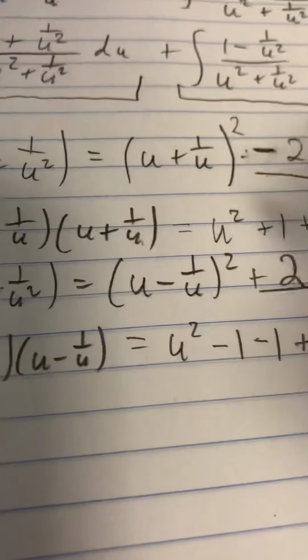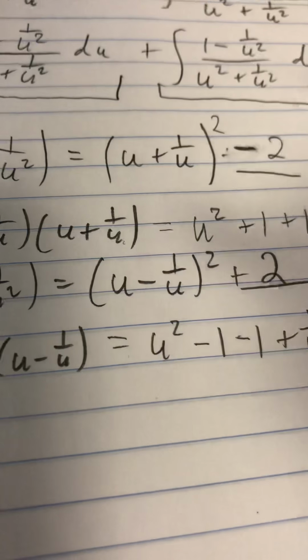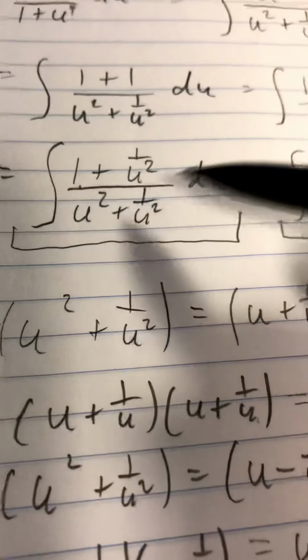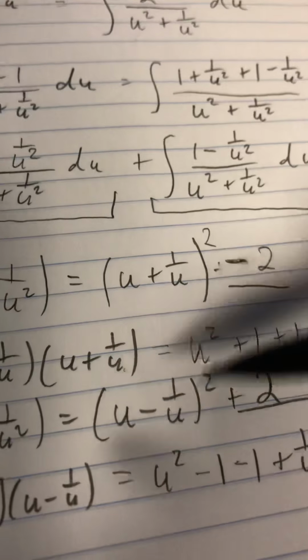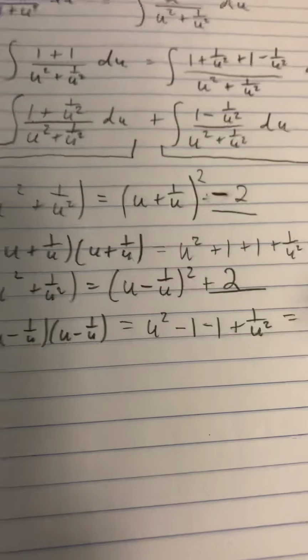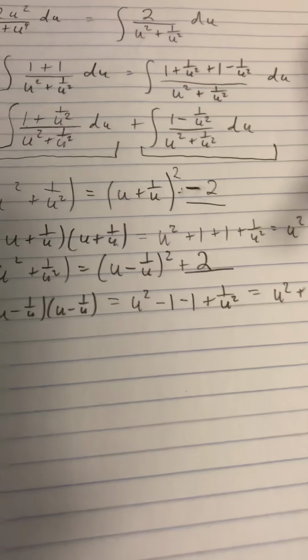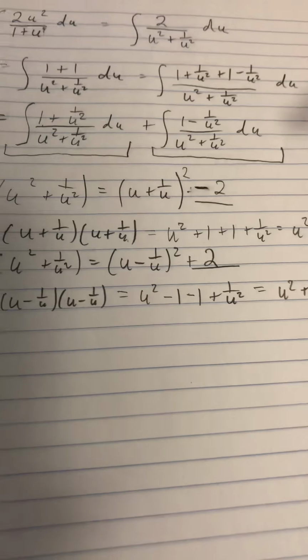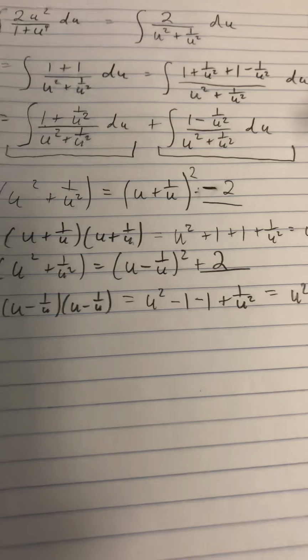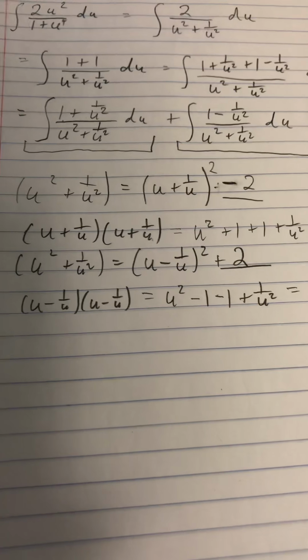Now I'm going to use both of these to my advantage in evaluating these integrals right here. I'm going to set one of them equivalent to this and one of them equivalent to this. Which one we choose depends entirely on the situation and is going to be simply a matter of which one makes it most convenient to do our substitution.